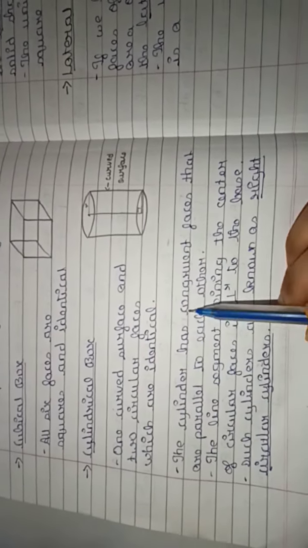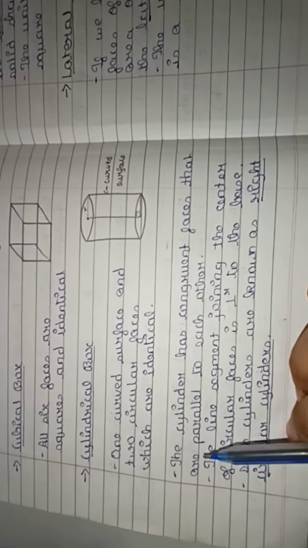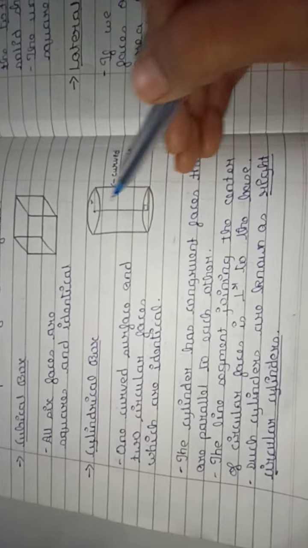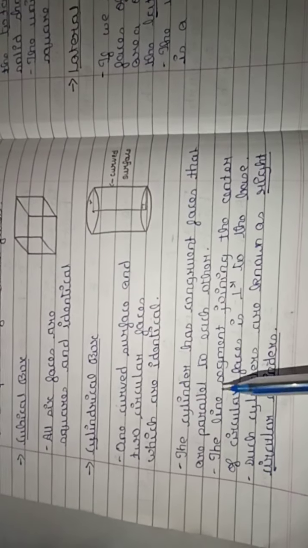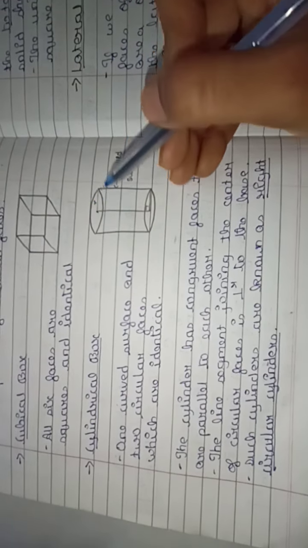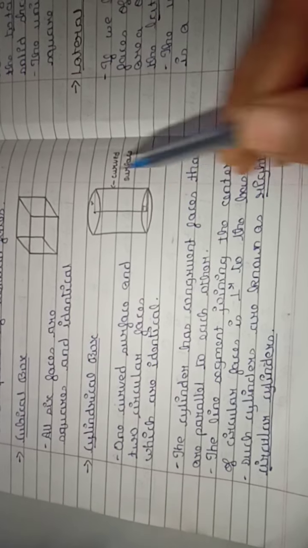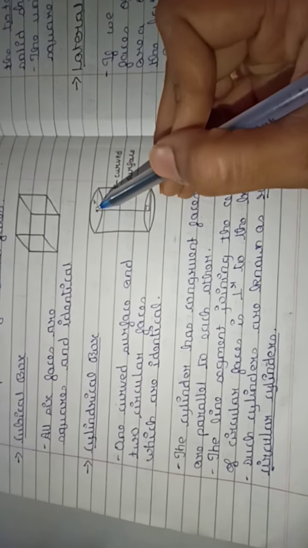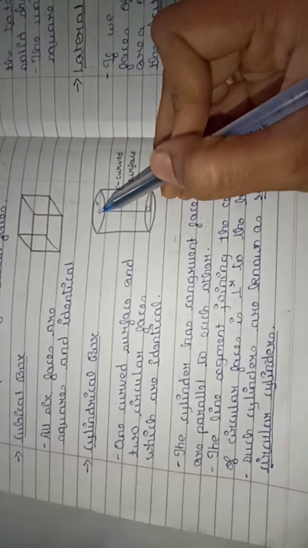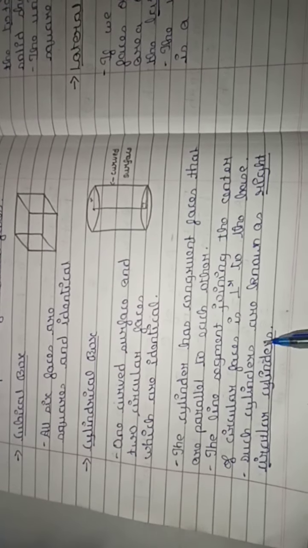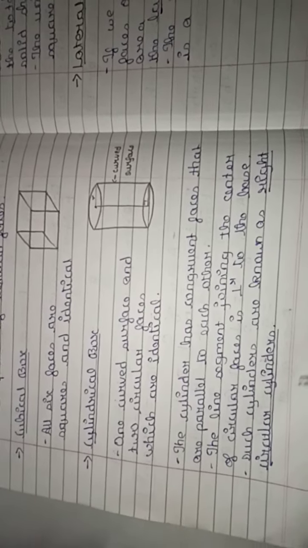The cylinder has congruent faces that are parallel to each other. Congruent means their radius, or the diameter, will be the same, and they are parallel to each other. One is at the top and another is at the bottom. The line segment joining the centers of the circular faces is perpendicular to the base. So this will be the top circular face, and the line from its center will be perpendicular to the base. Such cylinders are known as right circular cylinders.